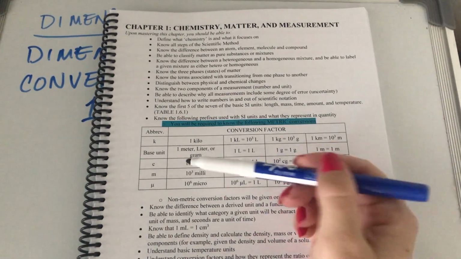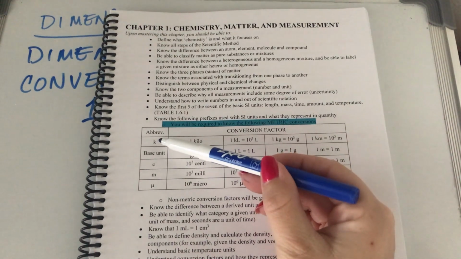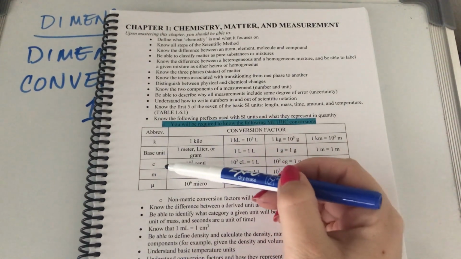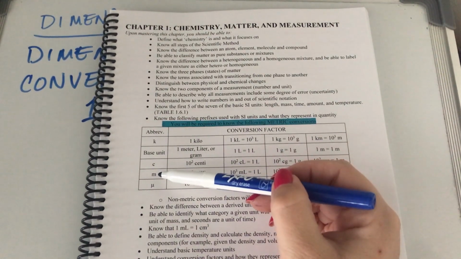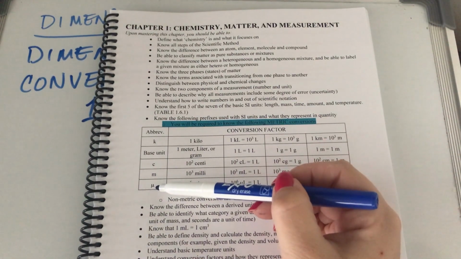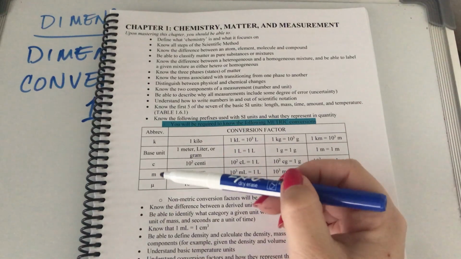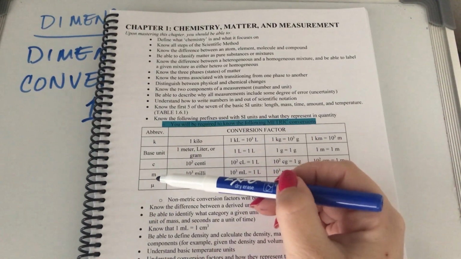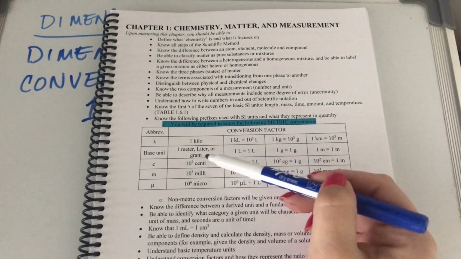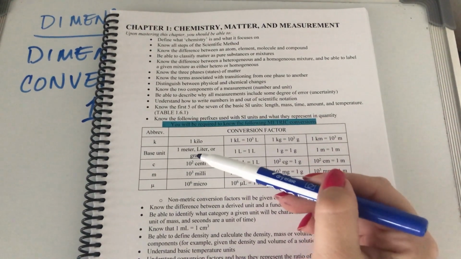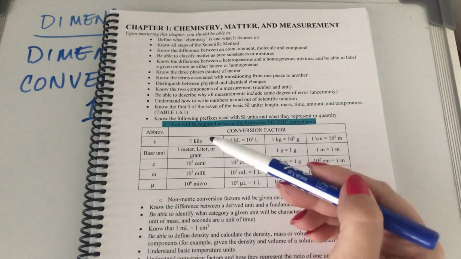Just so everybody's comfortable here, this is baby K, baby C, baby M, and mu, which is a Greek letter. Baby M for milli. Baby M is also for meters, right? So there's a lot of things that baby M counts for.